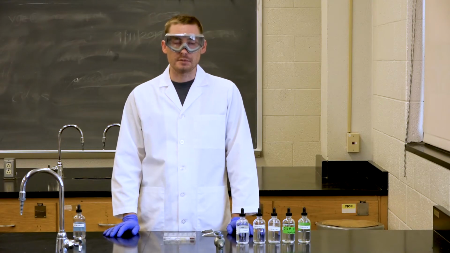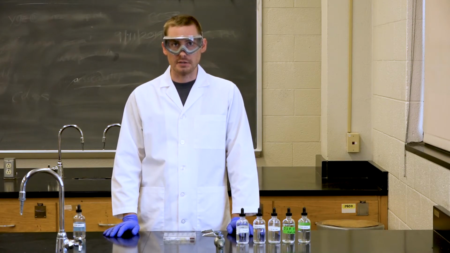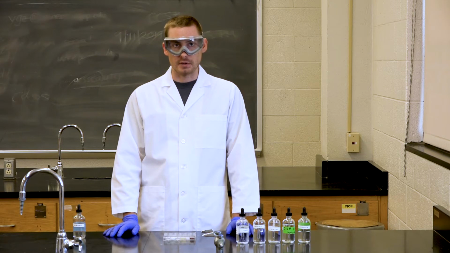Make sure you write down your observations in the chart on page 268 in your lab book. It will help you later identify which ions are in which mixtures as we do the second part of the experiment.